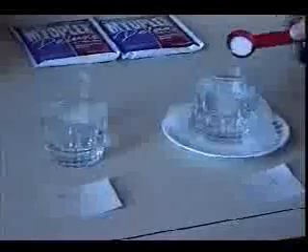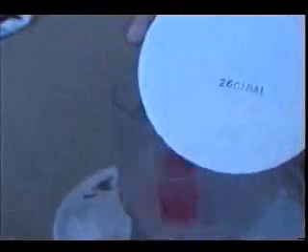Now we will put some salt into each of the containers. One of them is hot, which has been microwaved for a minute, and the other has ice in it. You see, Bob is putting salt into the cold one. Okay, that's good. Now he will put some into the hot one.